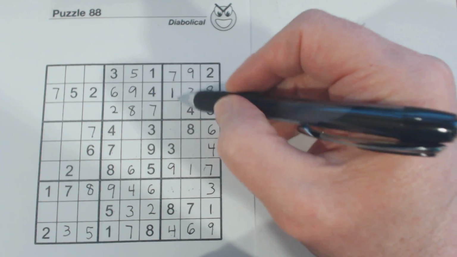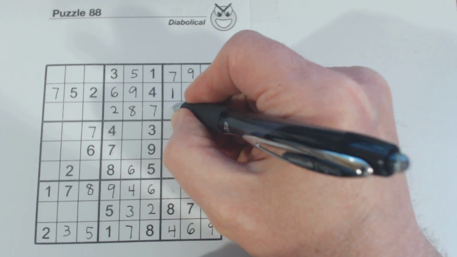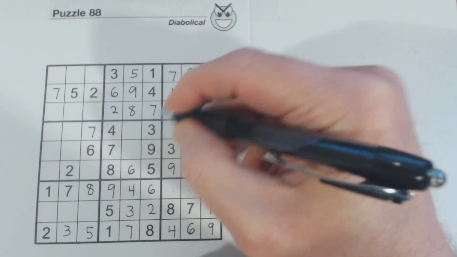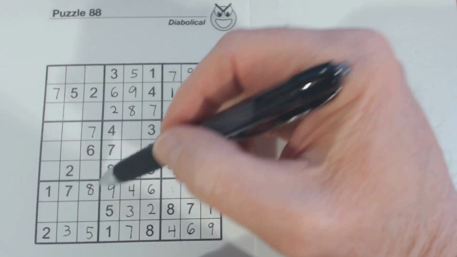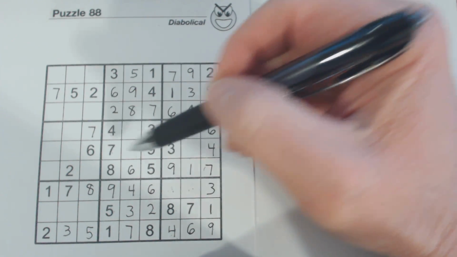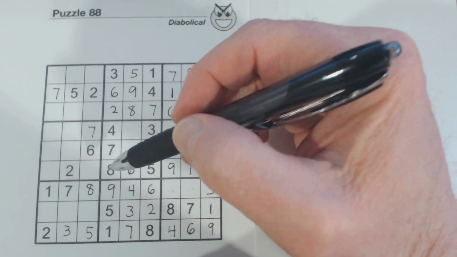Well, we're only missing one number here now. 1, 2, 3, 4, 5, 6. 6 there. Okay, so we got a 6 there. Okay, 2 5s. We can't solve those yet. 1 2s. 3 4s.